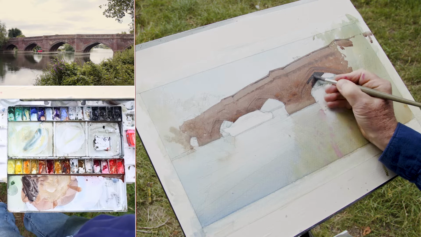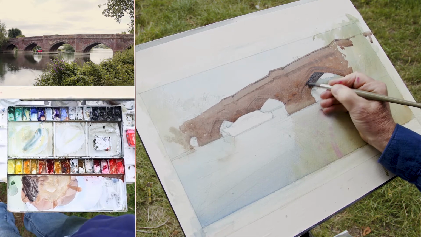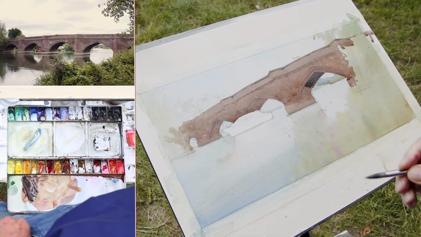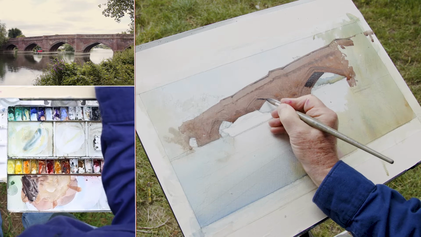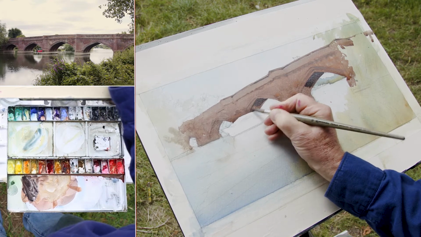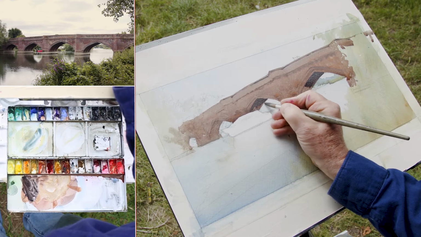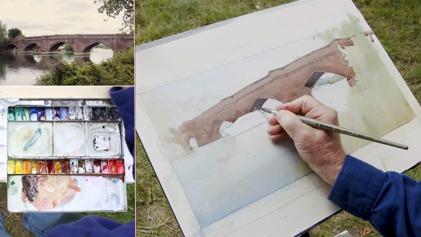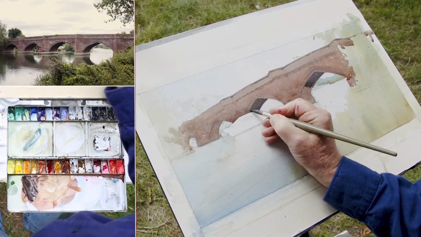The shape is important. I should maybe do this one first. I should have done this one first because it's less important. So I could get something here slightly wrong and then learn from it before I do this one. Anyway, there you go. You live and learn.